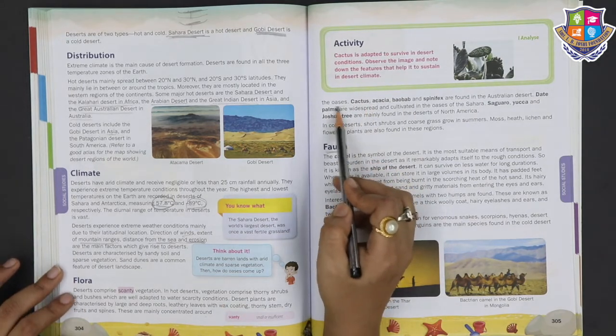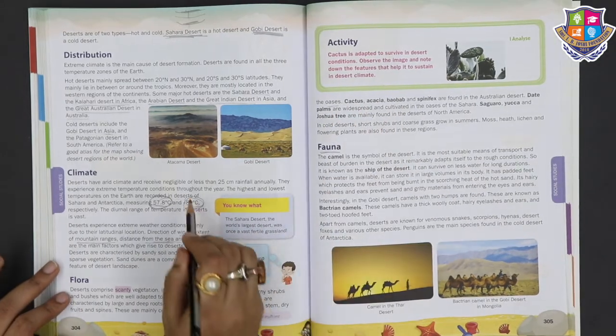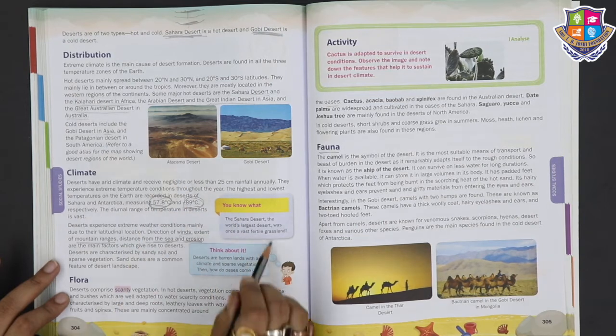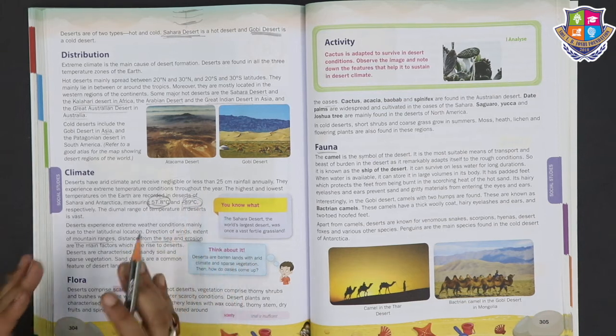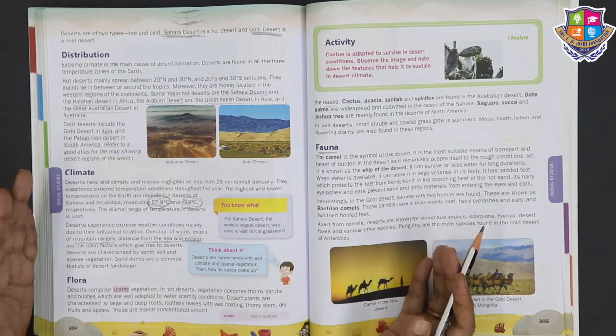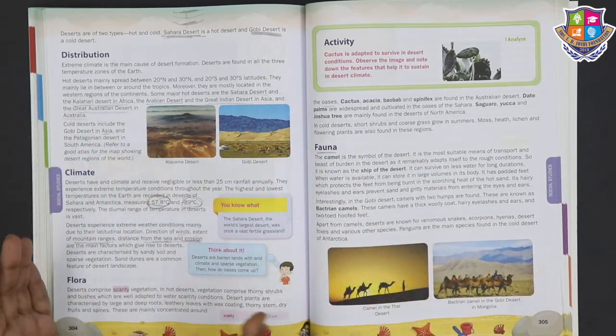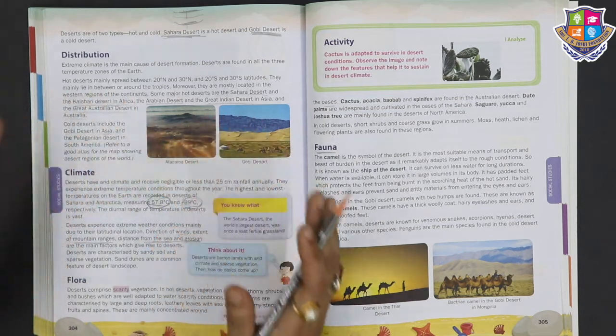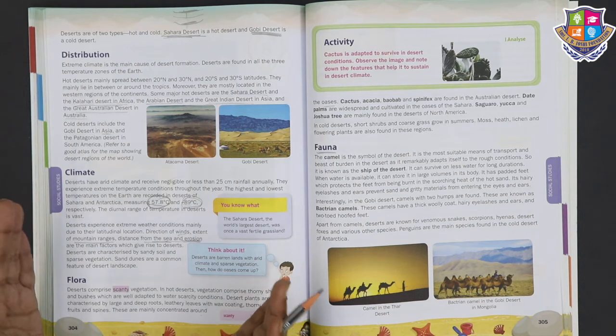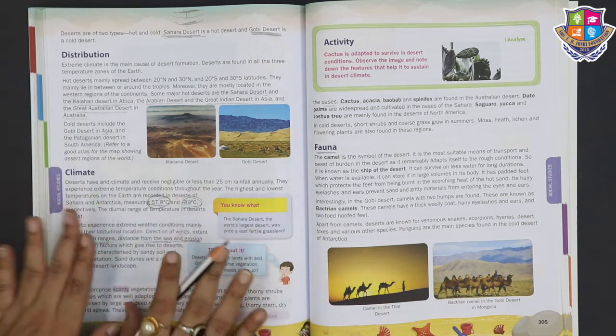the oasis. Now what is an oasis? Oasis means a small land which is covered with water. It is not a very big river or ocean, we can say. It covers a very small land which is covered by water.